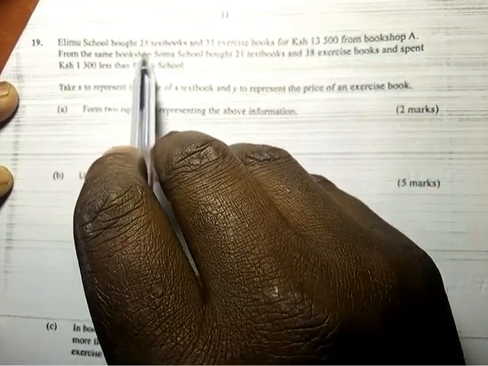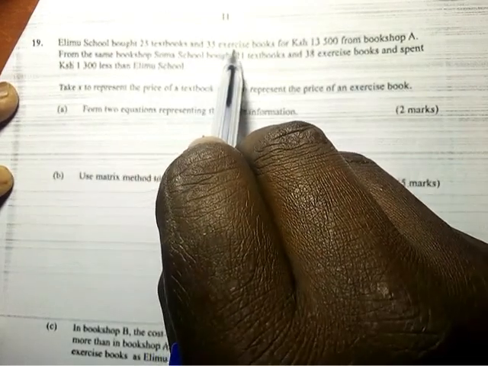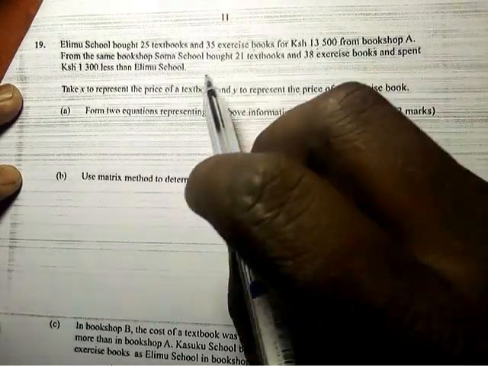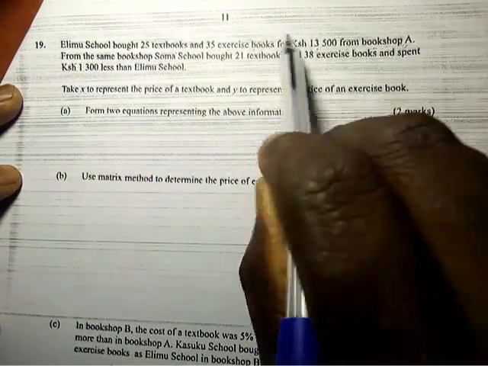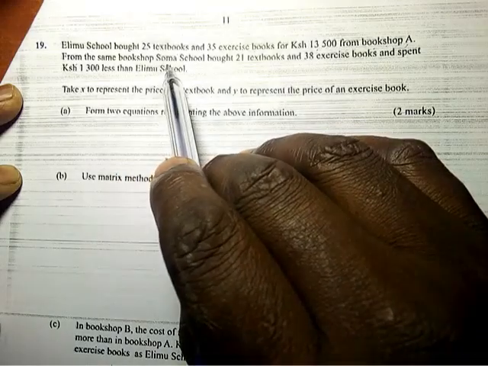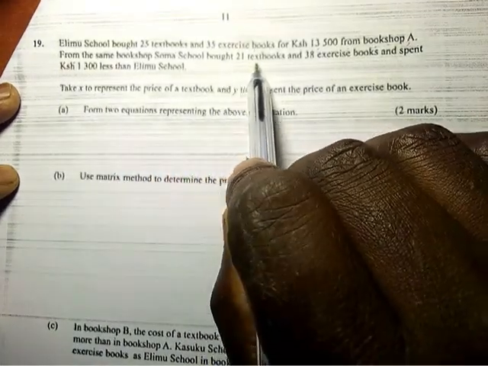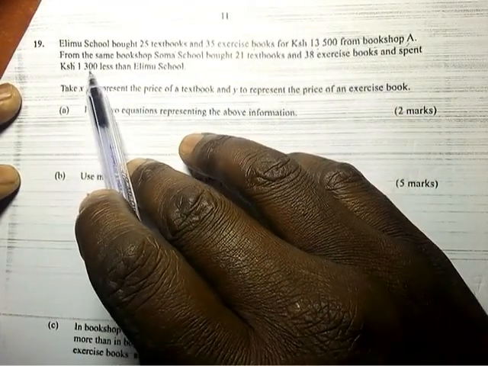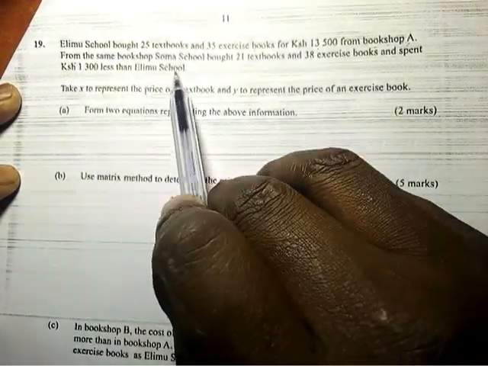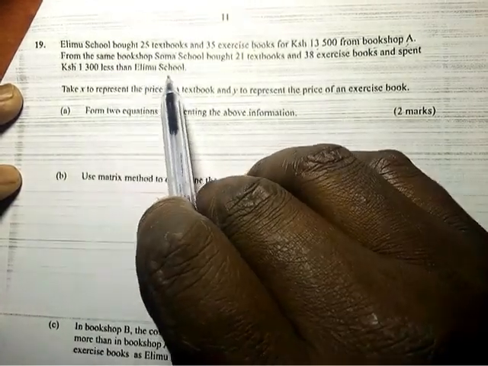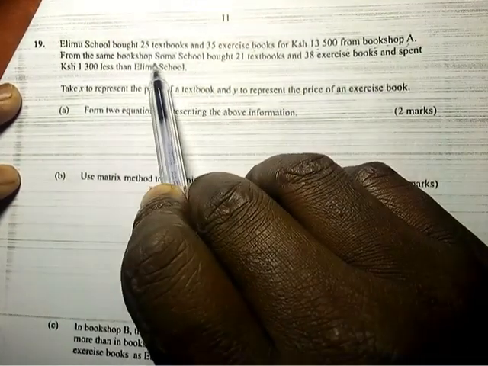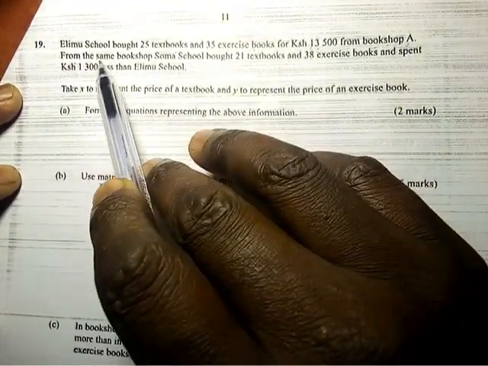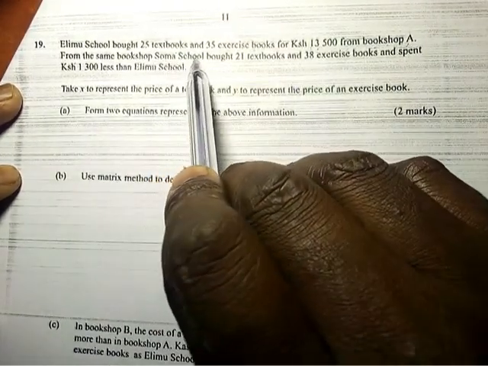Elimu School bought 35 textbooks and 35 exercise books for Kenya shillings 13,500 from a bookshop, bookshop A. From the same bookshop, Soma School bought 21 textbooks, 38 exercise books, and spent Kenya shillings 1,300 less than Elimu. So Soma wataspend 1,300 less, so tuna subtract hapa 1,300. Hiyo ndio pesa Soma walifanya nini?